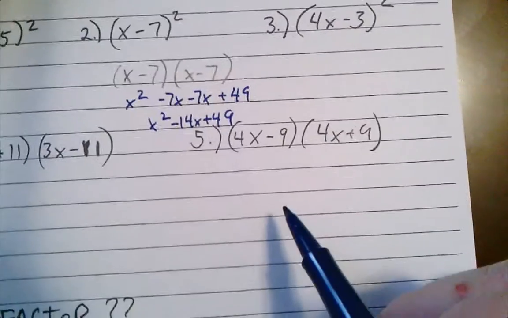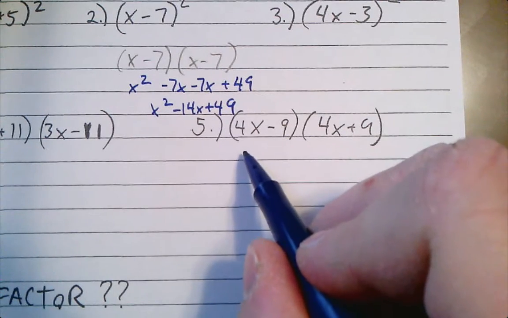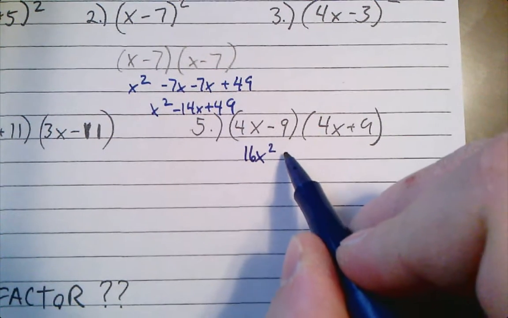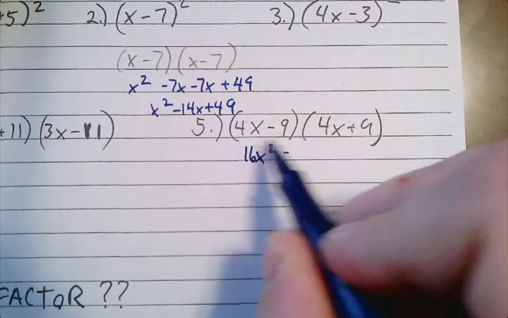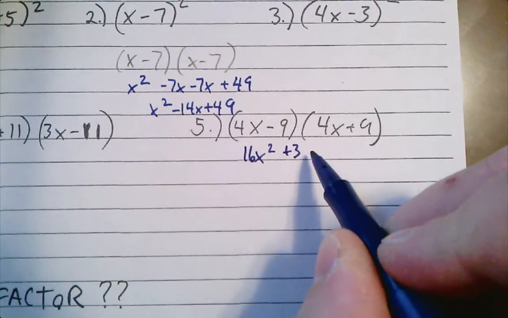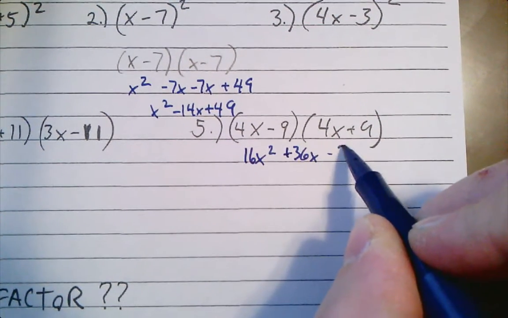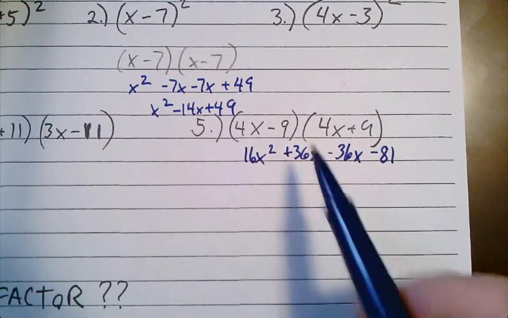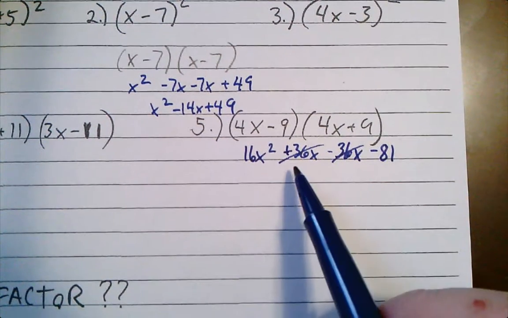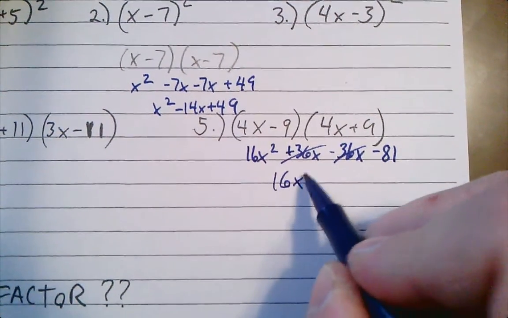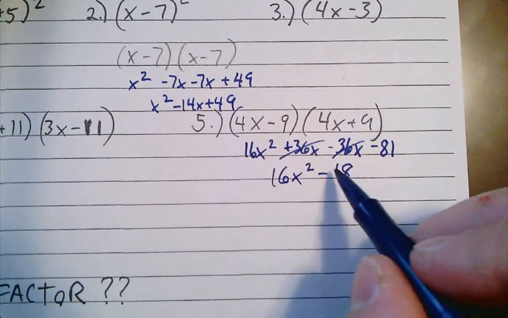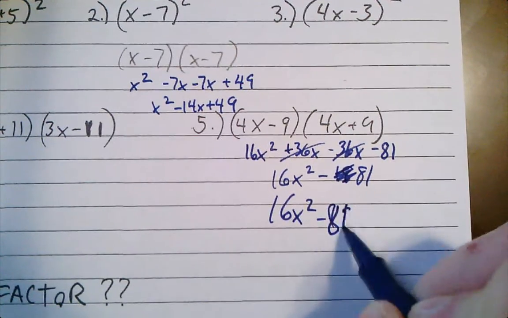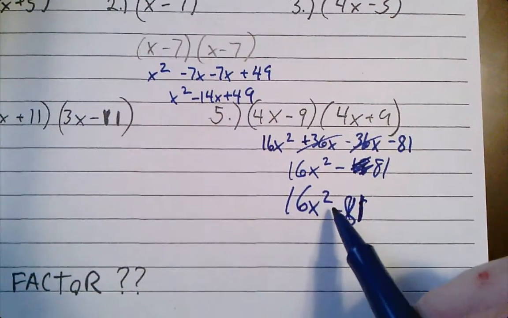If I do the same thing for number 5, first, outers, inners, last, if I FOIL it, I'm left with 16x squared, plus 36x minus 36x for my inners, and then minus 81. You can see that the inner and outer terms cancel out. So I'm left with 16x squared minus 81. Let me try that again: 16x squared minus 81. So you can see it has to be subtraction.